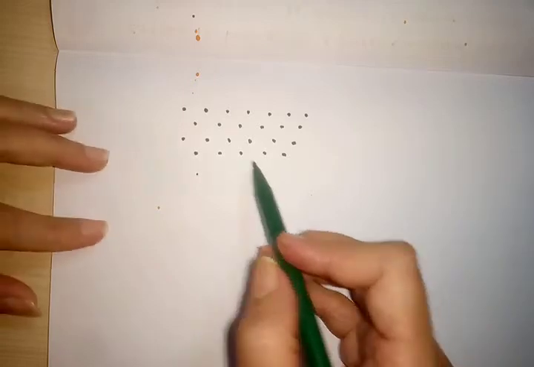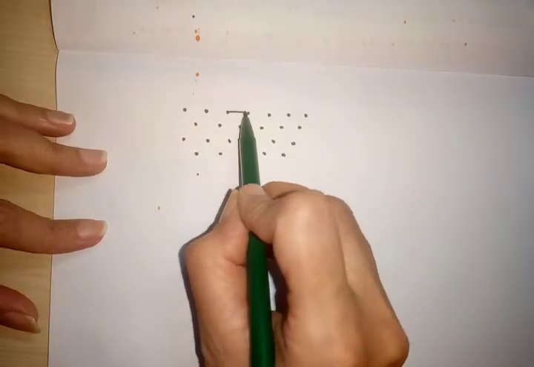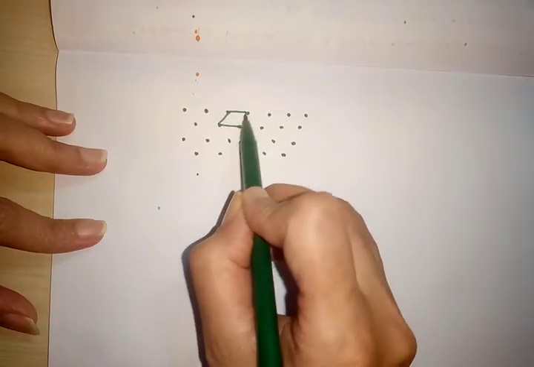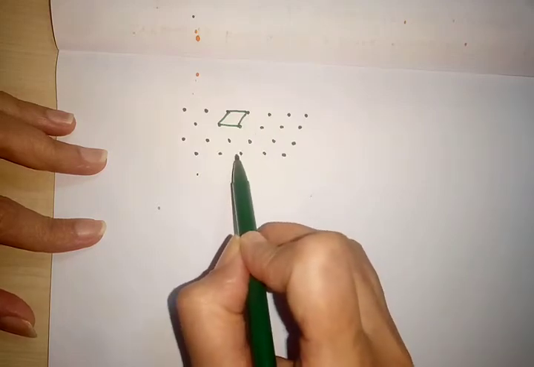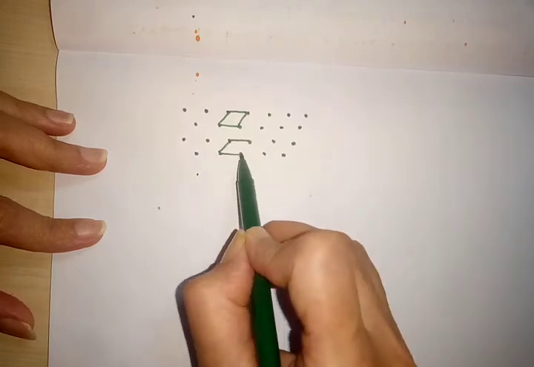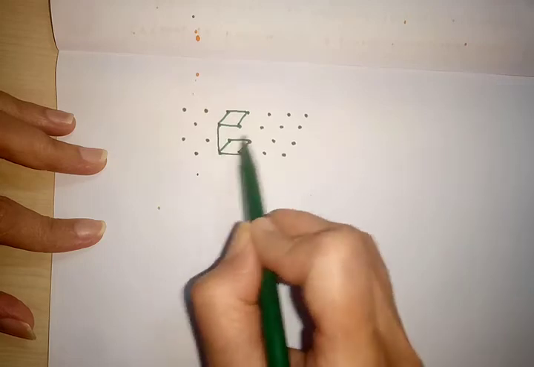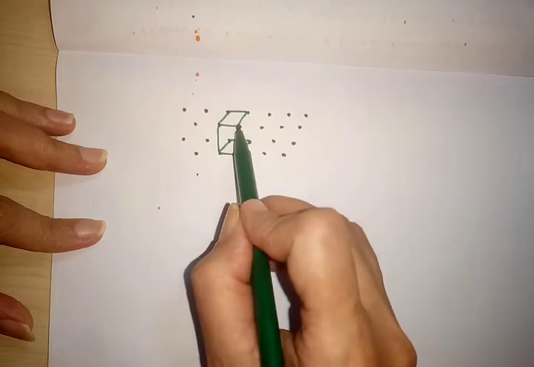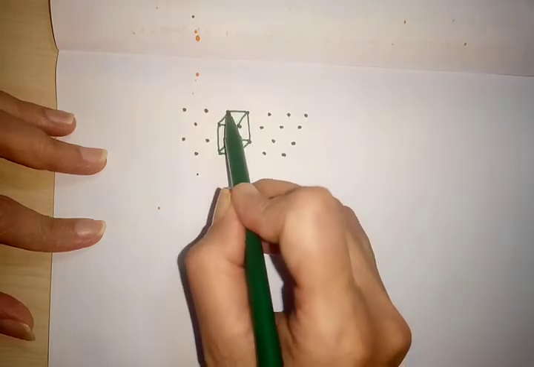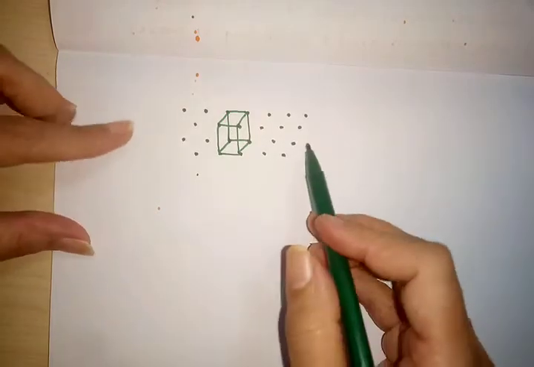So here if you draw any unit cell, if you want to join these things, you can draw this way, this and this and this. This is the unit cell.